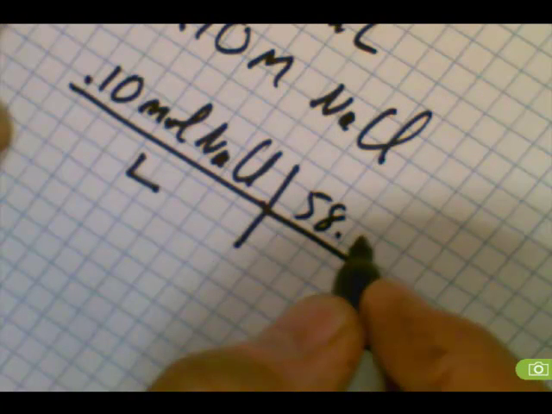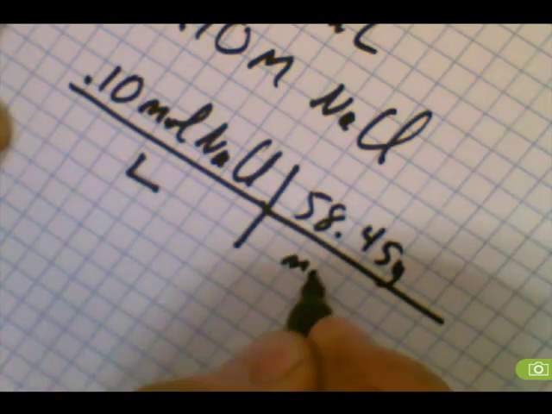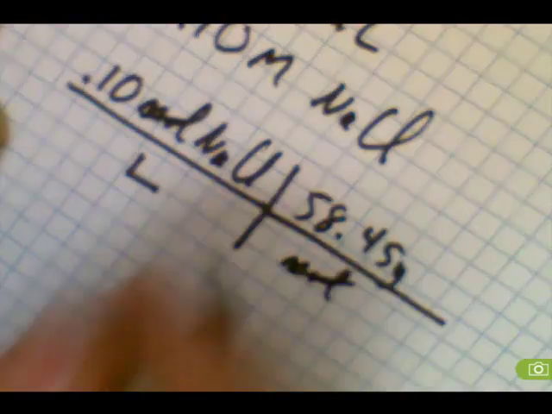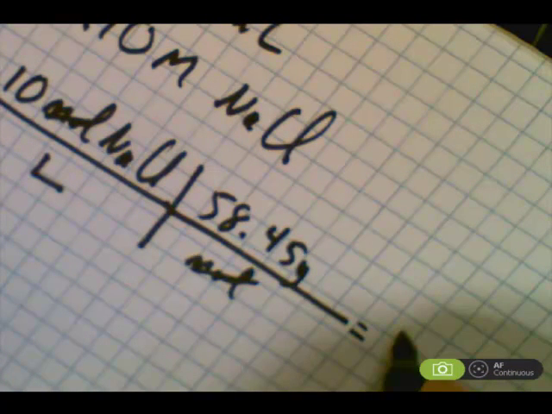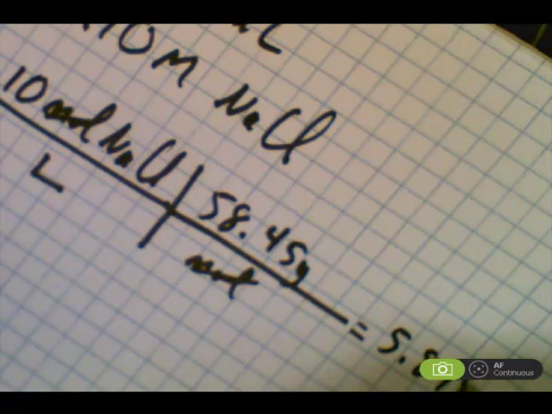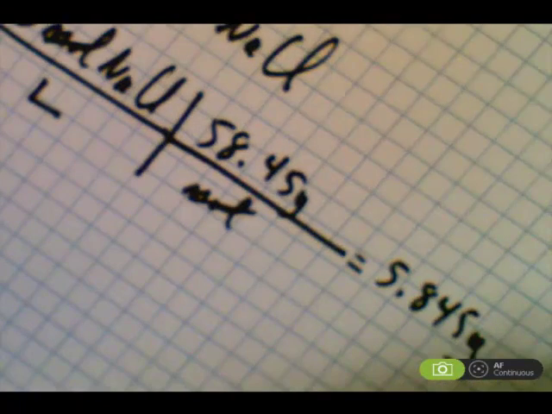Moles would drop out of this, and when I multiply 0.1 by 58.45, I get 5.845 grams. So that's how much sodium chloride I would put in a liter of this solution. Now, I'm not going to make a liter of this solution. I'm only going to make 500 milliliters.